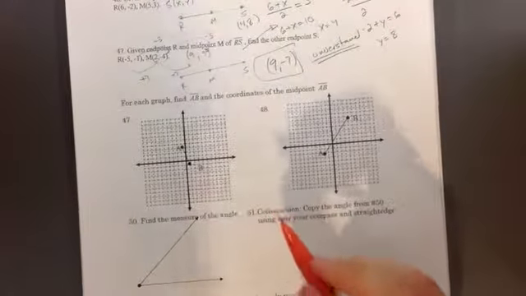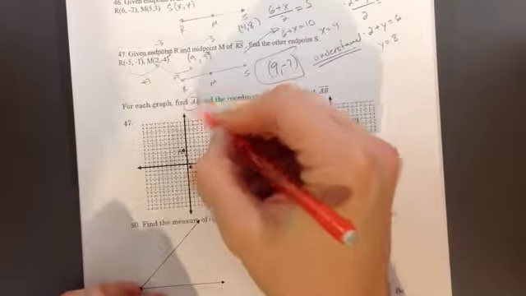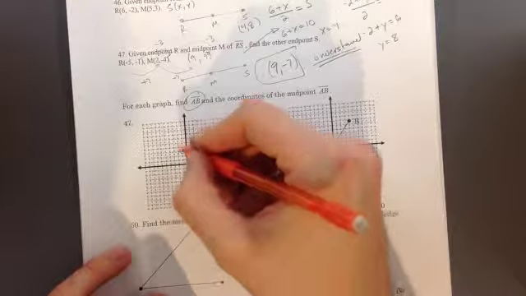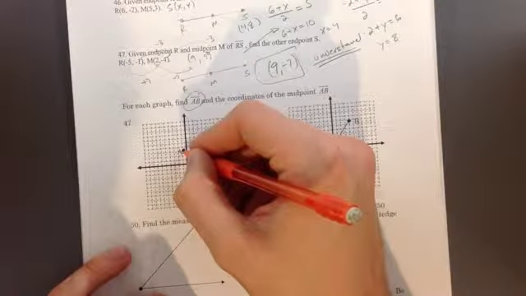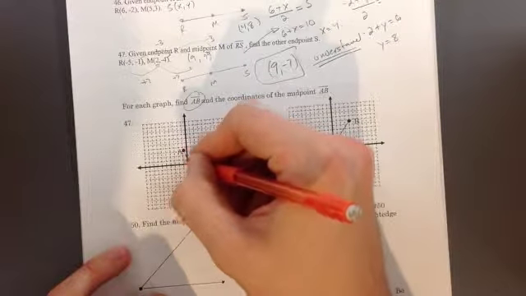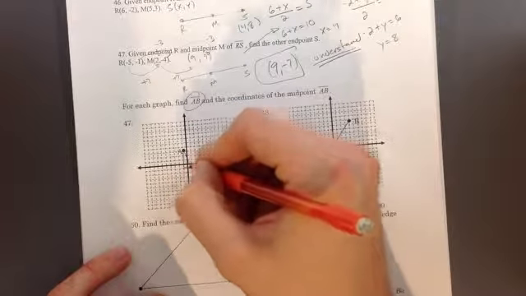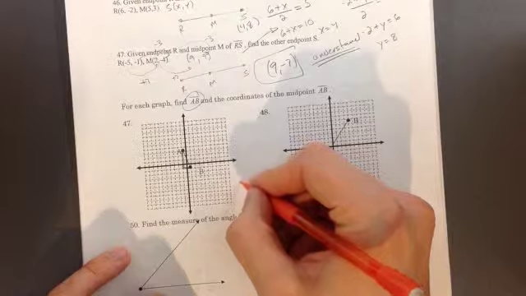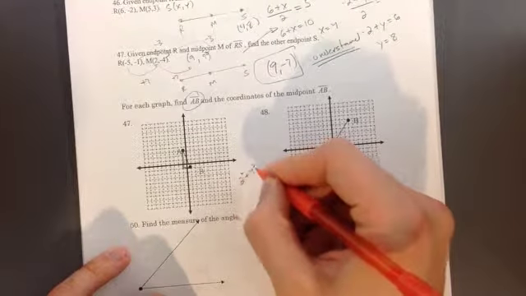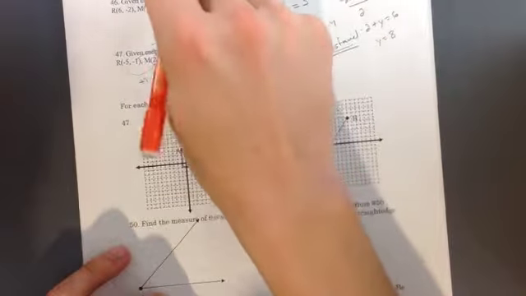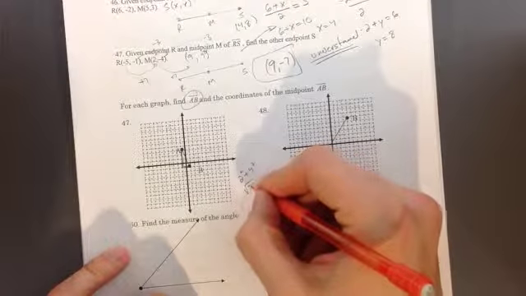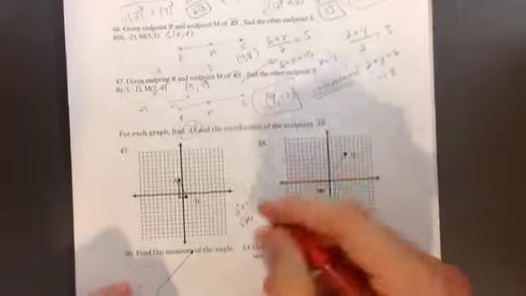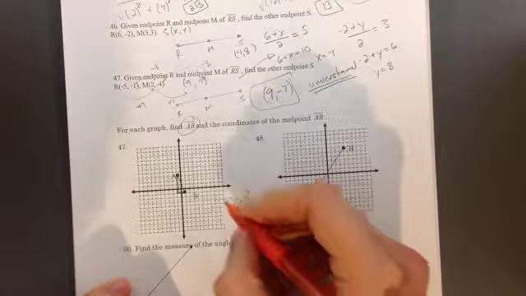For each graph, find AB, the length. This is find the length and the coordinates of the midpoint. So the length here, I'm going to use the distance formula. The difference between my x's is 2. The difference between my y's is 4. So I'll have 2 squared plus 4 squared. This one, rather, will be the square root of 20, or 2 square roots of 5.